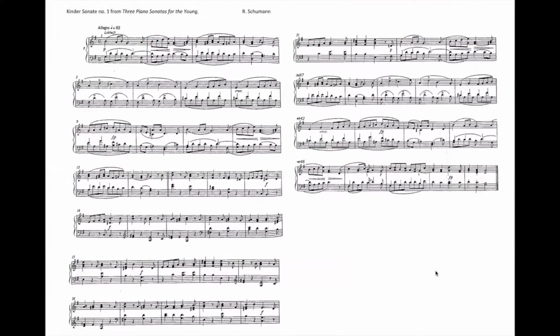So here's the piece as a whole. I wanted to get it all on one screen so that we could do an overview first before we dig into the minutia and details. So what we want to do here is try to figure out where our big three sections are. Now, this particular compound ternary form does not use repeat signs. So we have to use a combination of our ears and look for other kinds of visual cues that may be helpful.